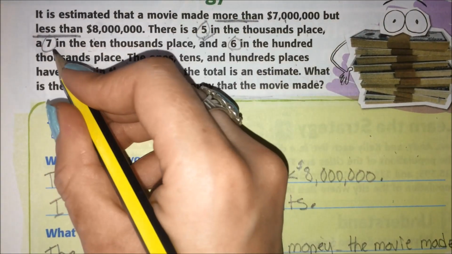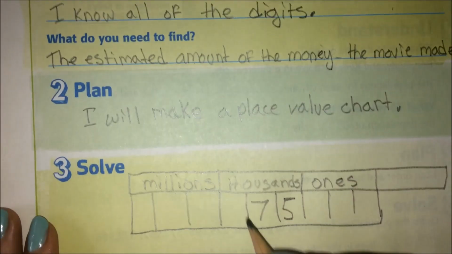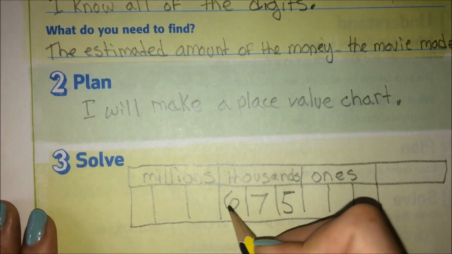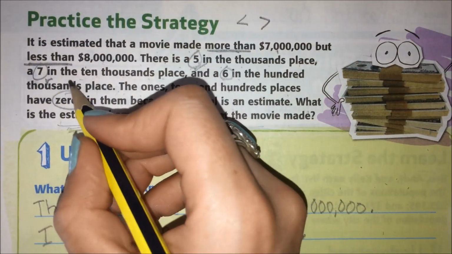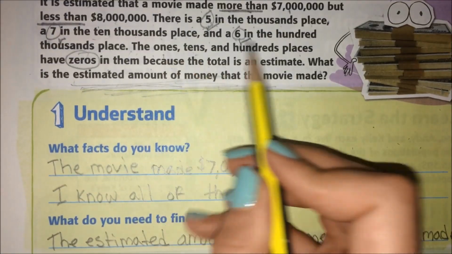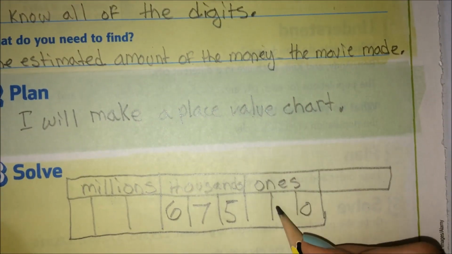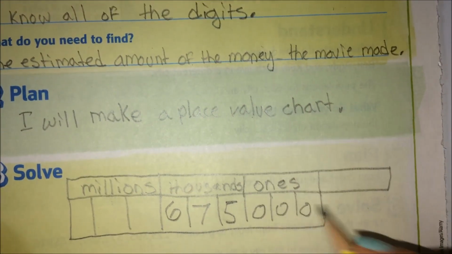Okay, got that one. And a 6 in the 100,000s place. The ones, tens, and hundreds place have zeros. Ones, tens, hundreds. Okay.